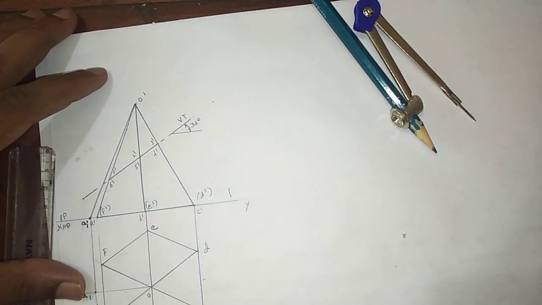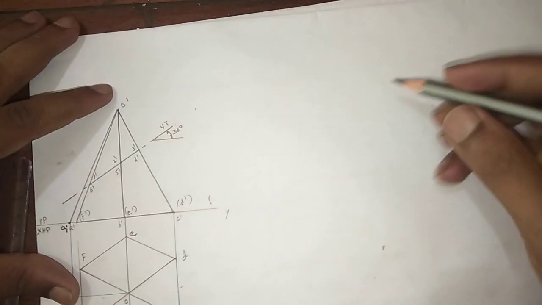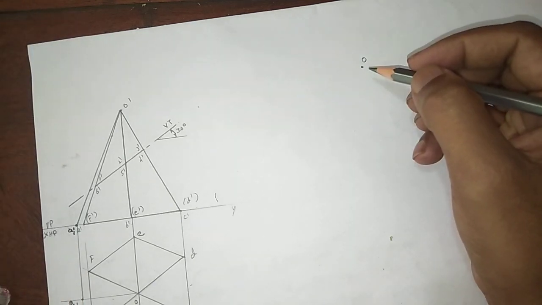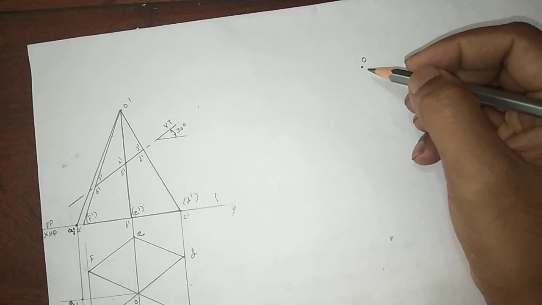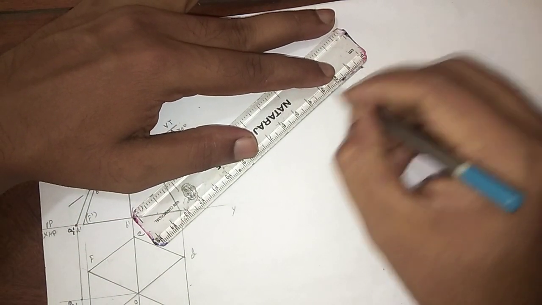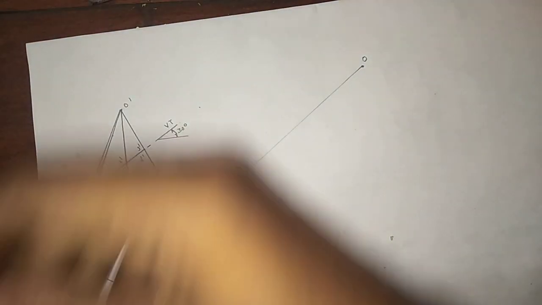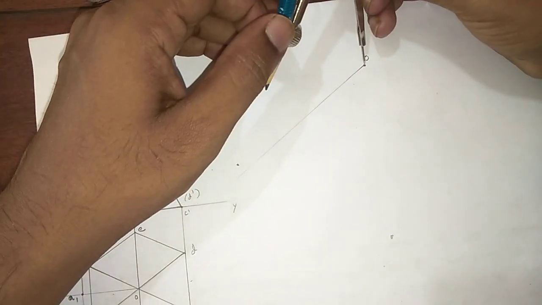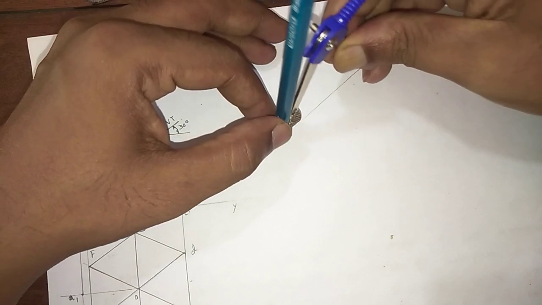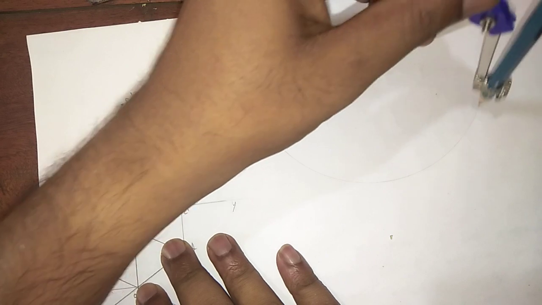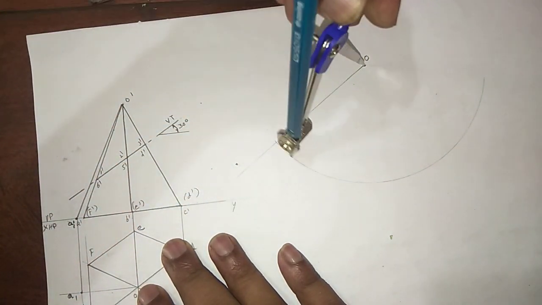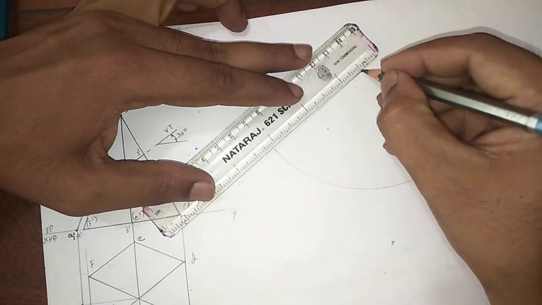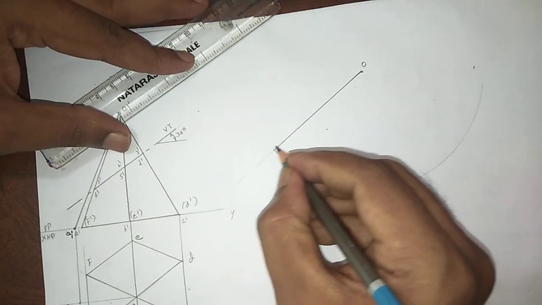Now we are going to develop the surface. So first mark one point in this place, approximately. This is O, I am giving the name O. And then we need to draw one straight line. First I draw one straight line, and next measure the true length distance O and A1 dash. Measure this distance, place the compass here and make the arc in this location, and draw one curve. And now darken this portion, and this name is O and A.